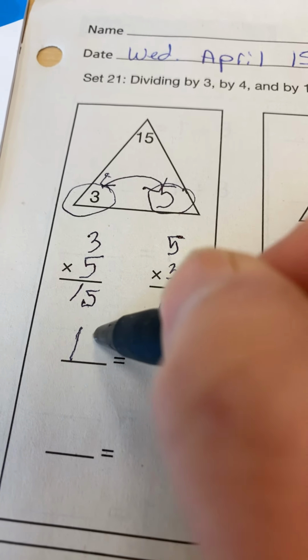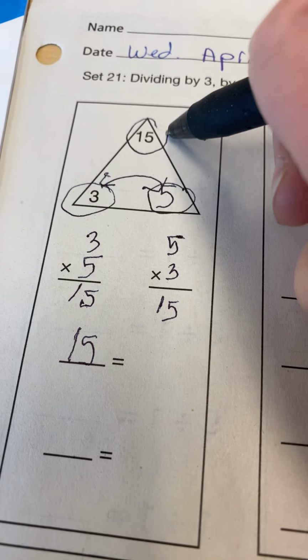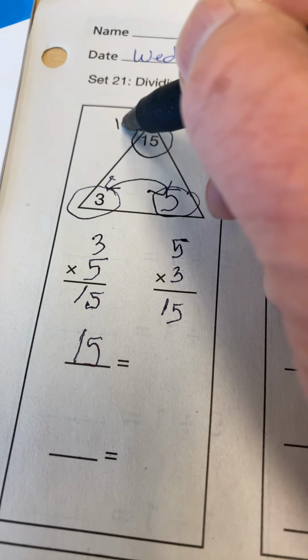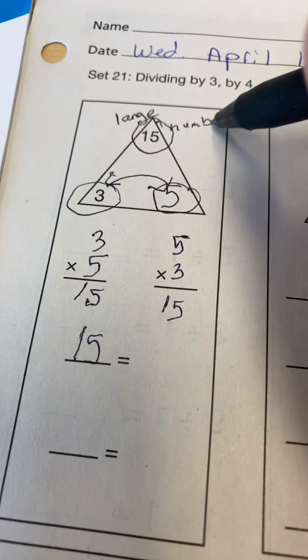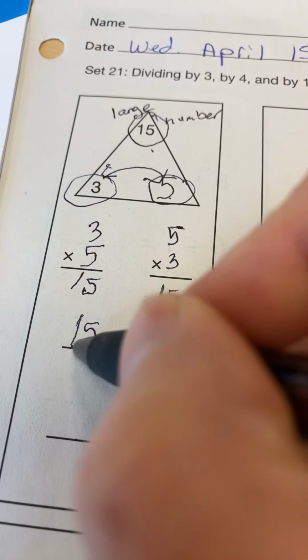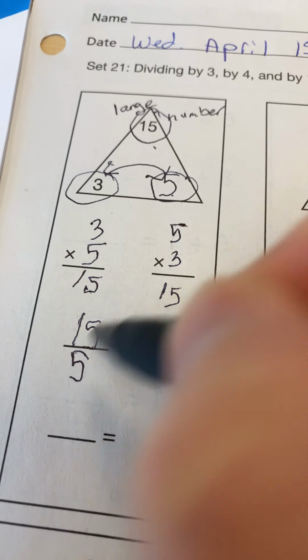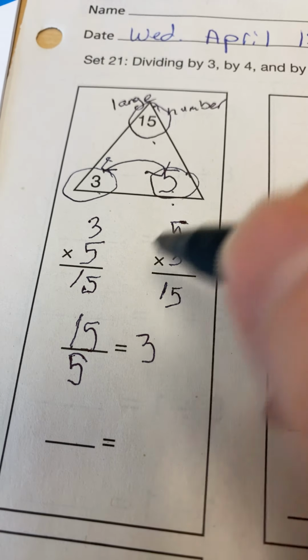So I'm going to put 15 on the top. 15 is my large number. It goes on the top. So then I'm going to say 15 divided by 5 equals 3.